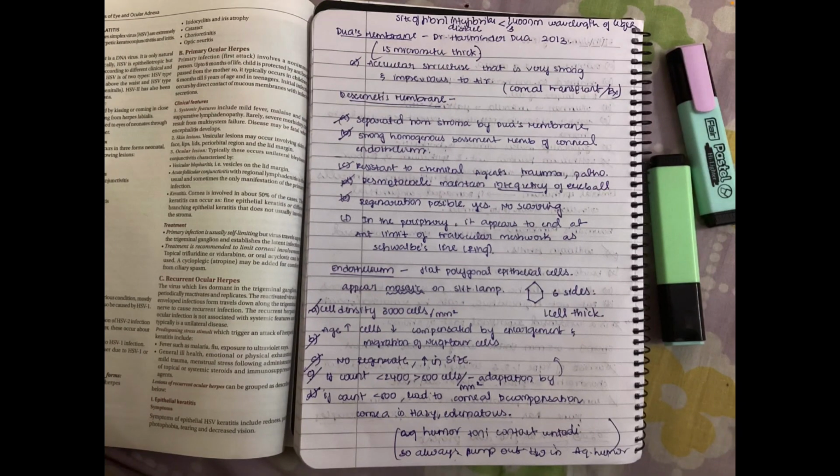And now coming to the Dua's membrane, which was recently introduced in 2013 by Sir Harminder Dua, 15 micrometer thick, and it is an acellular structure that is very strong and impervious to air. So the clinical importance is corneal transplantation.